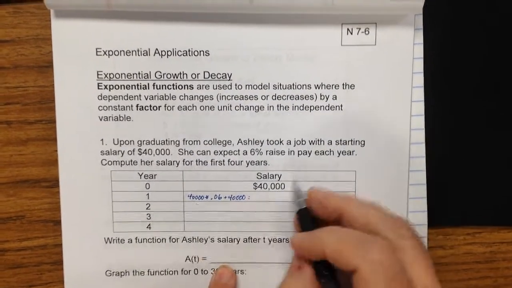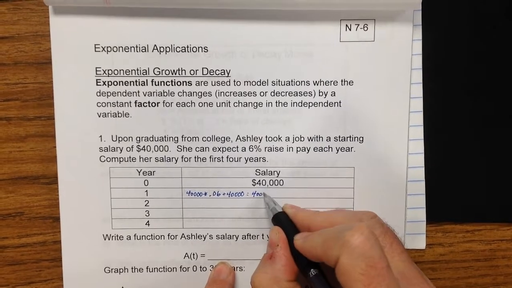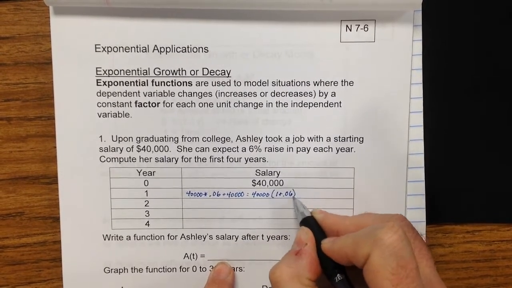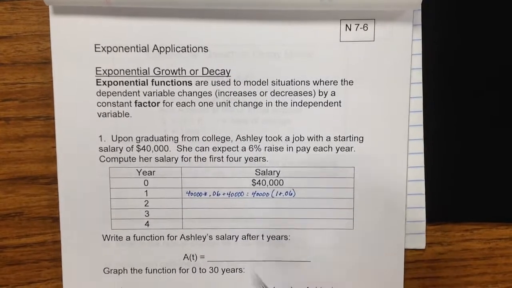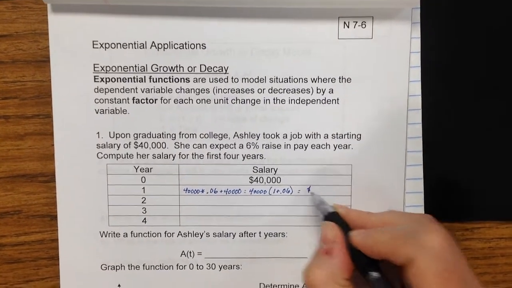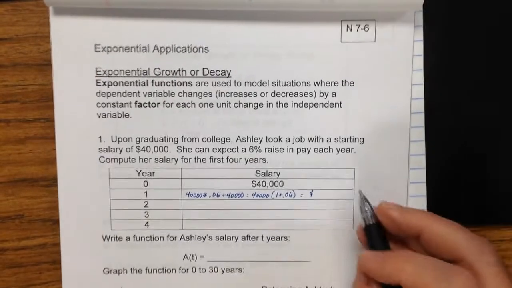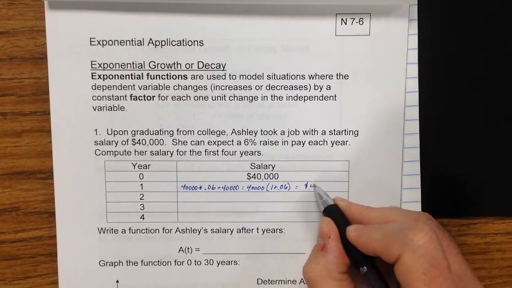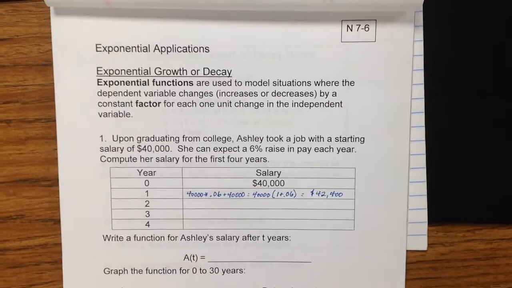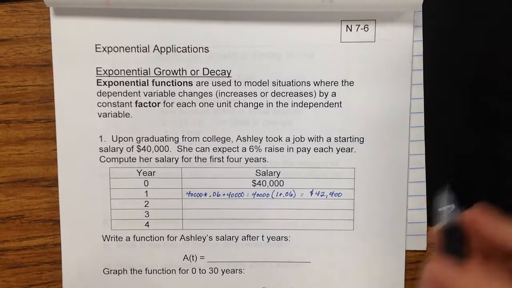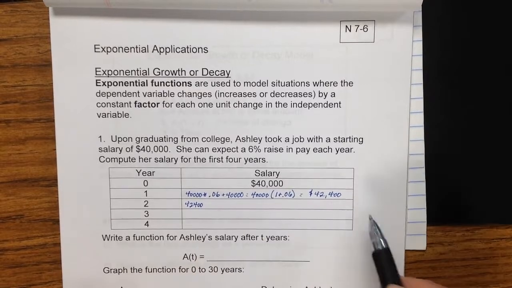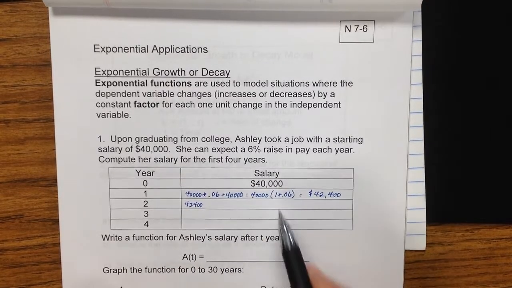So if I factor out that 40,000, it's basically 40,000 times 1 plus 0.06, 1.06 times 40,000, and that will give us her salary at the end of her first year, of $42,400.